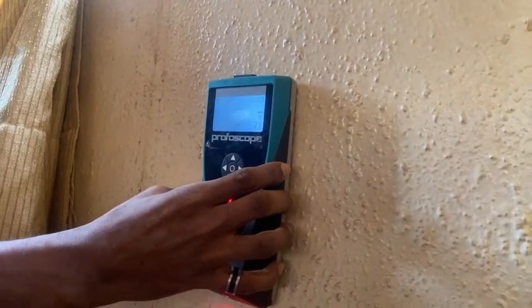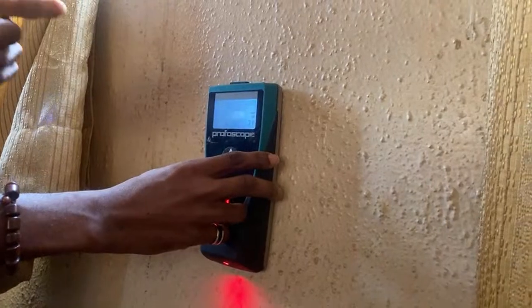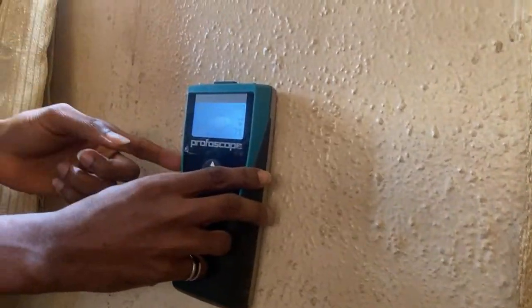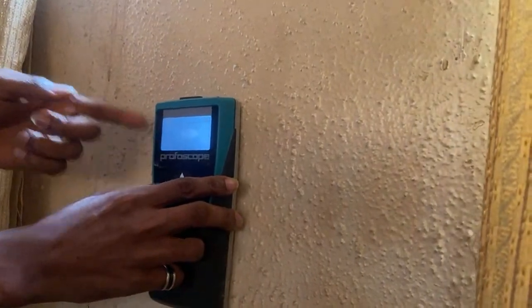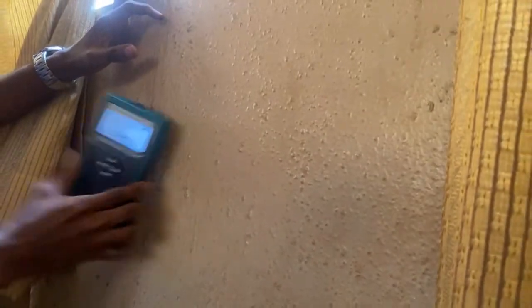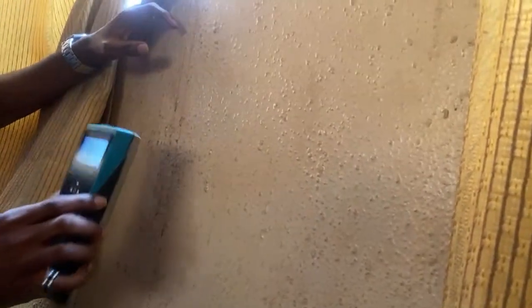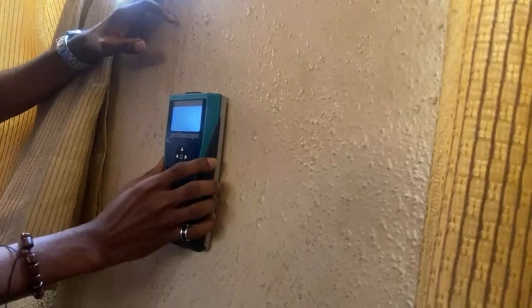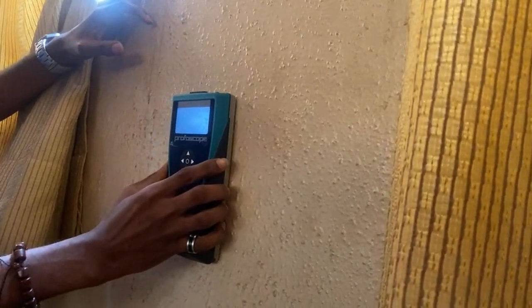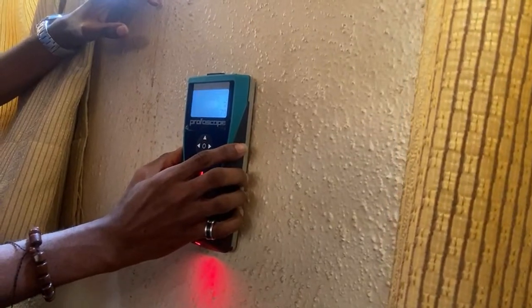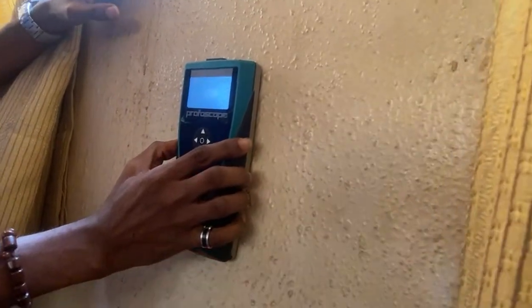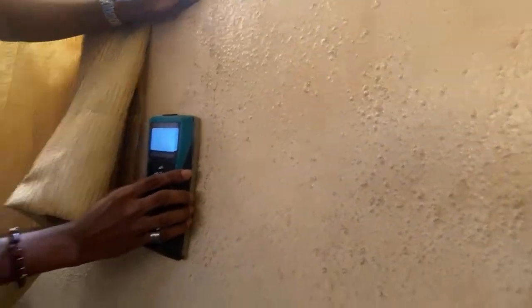Can you see? That's the center where the rebar is. Then this side here, there is a particular button. When you press it, sorry, my hand has shifted from where the rebar is, so it will not pick anything.